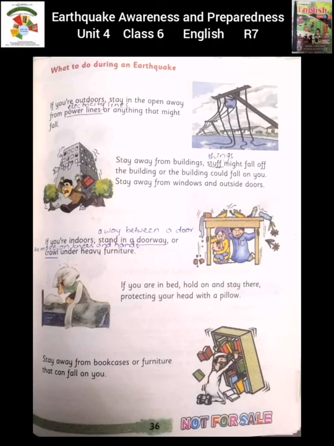So again here we are given with the steps during an earthquake. Now here we will be studying the steps during an earthquake, that when an earthquake comes, what we are supposed to do. So first of all, when we are outside our homes, we should be aware to stand away from the electricity lines because they can produce current in near objects. We need to stay away from objects and buildings that are likely to fall easy.